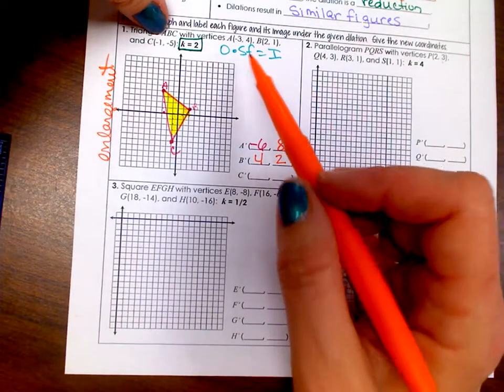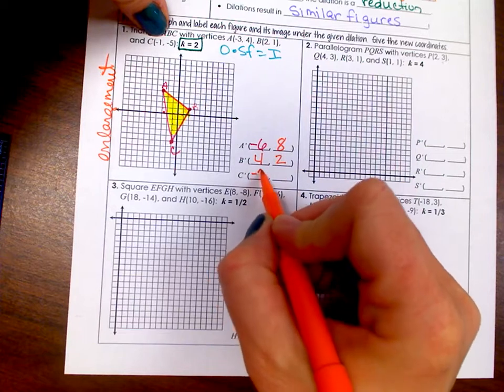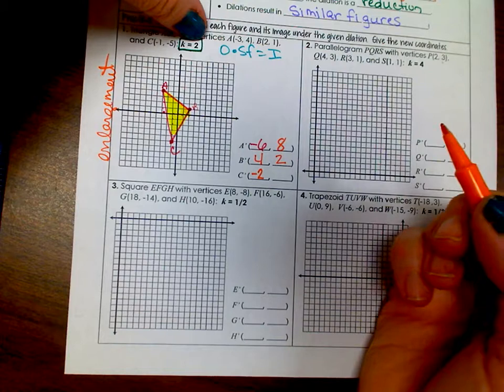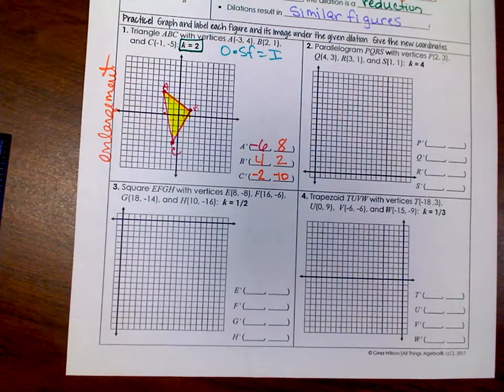C would be -1 times 2, which is -2. -5 times 2 is -10. So there's our enlarged coordinates. Now let's draw it.